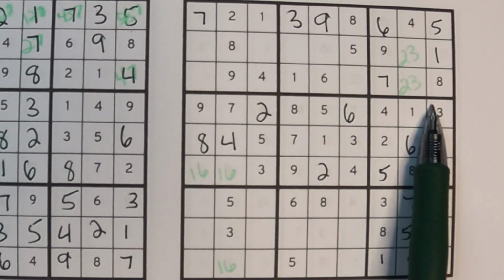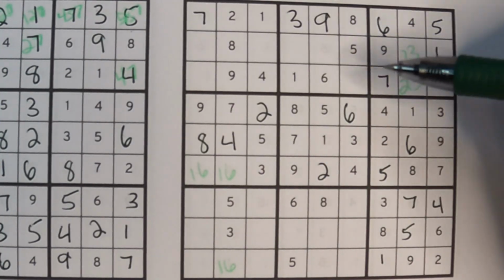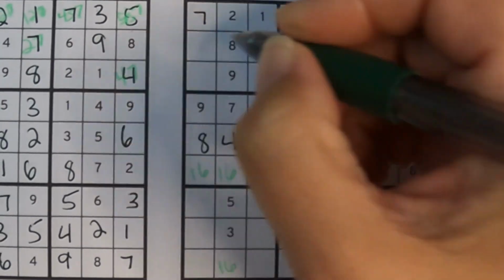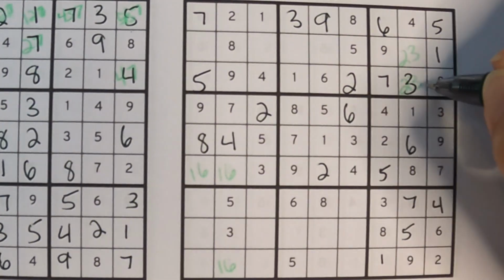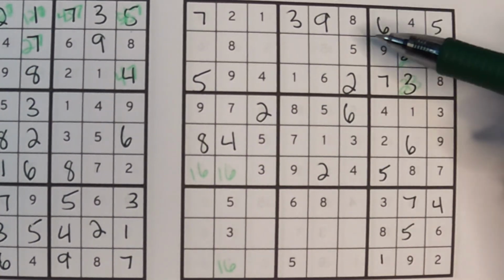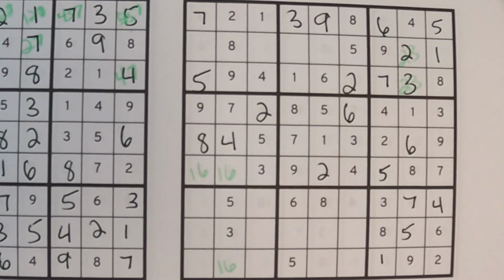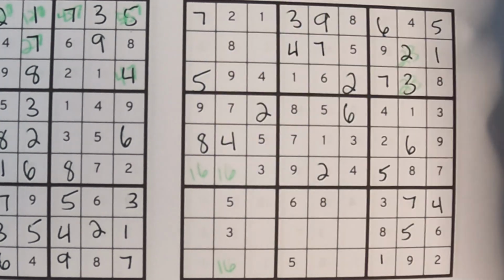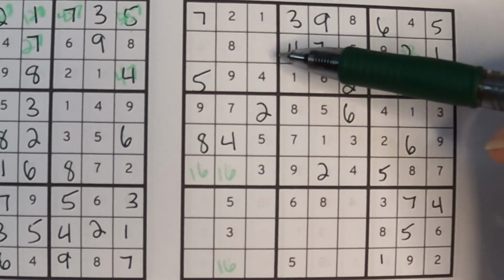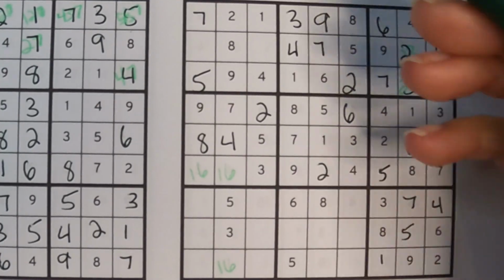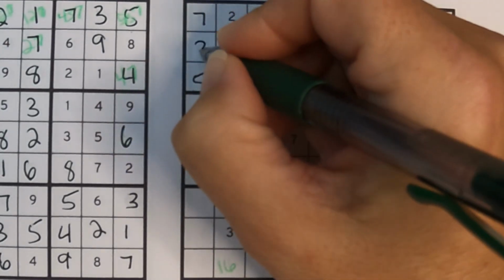For this row, we're missing 2, 3, and 5. We've got 3 and 5 here, so this is our 2. That makes this our 3, 5. And that 3 makes this our 2. For this box now, we're missing 4 and 7. We've got a 7 here, so 4, 7. For this box, we're missing 3 and 6. We've got a 3 here, so 6, 3.